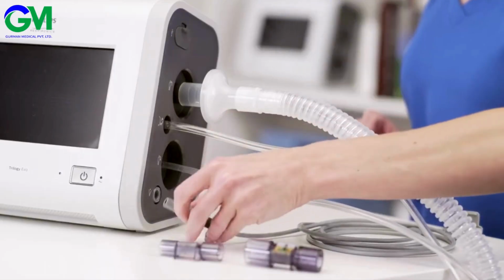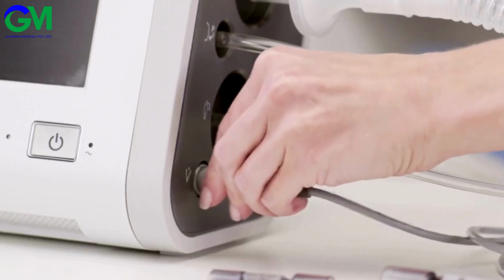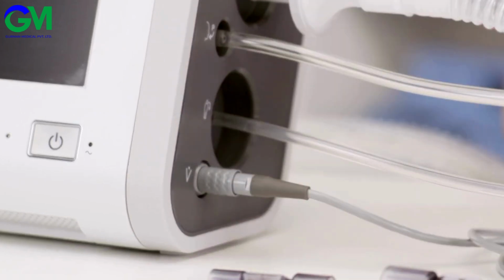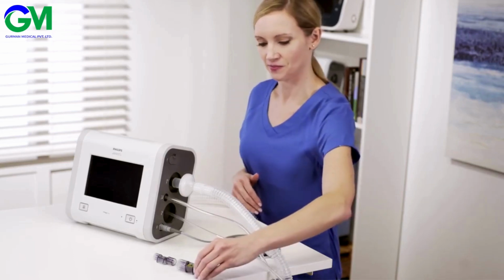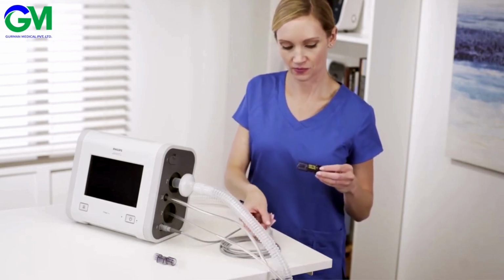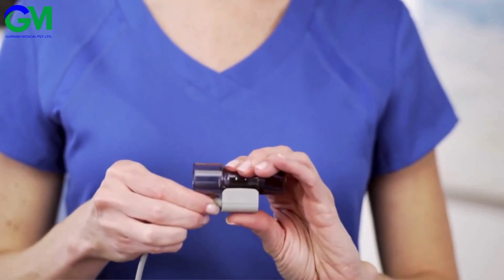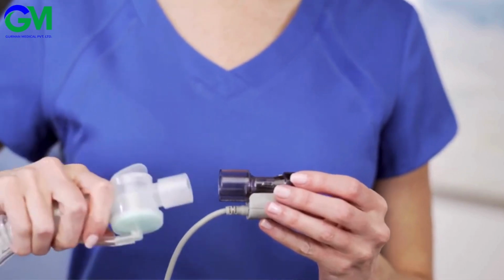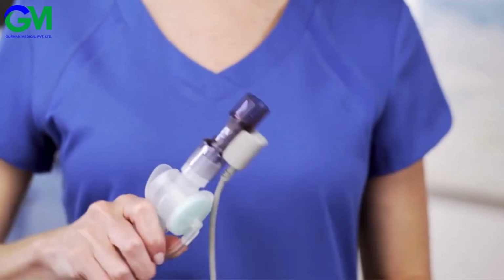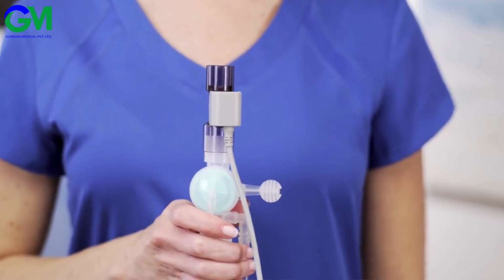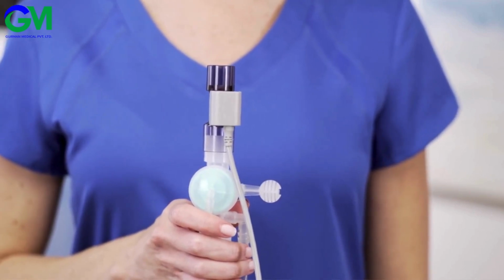Now attach the flow sensor cable into the connector located towards the bottom of the device. Attach the appropriate flow sensor, either adult, pediatric, or infant, to the cable and clip shut. Then attach the flow sensor to the active exhalation valve on the circuit. The active flow circuit is now complete.